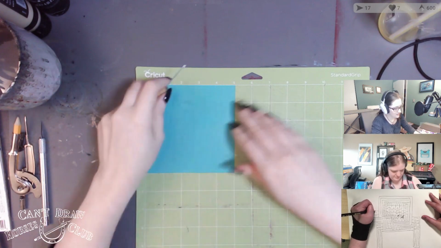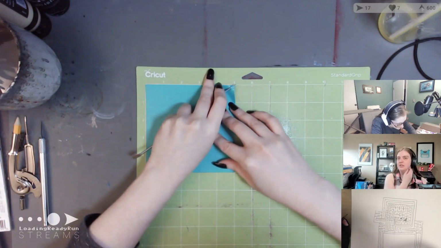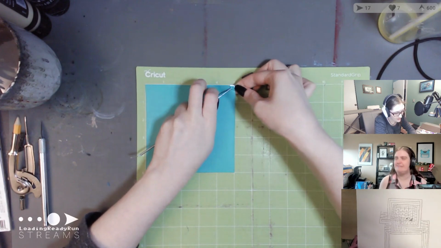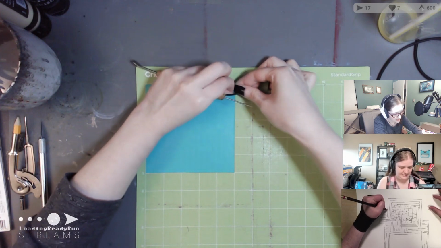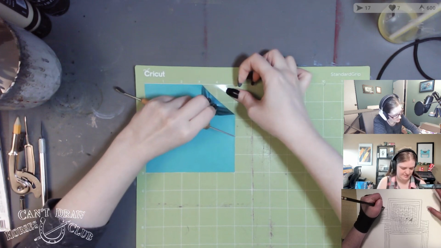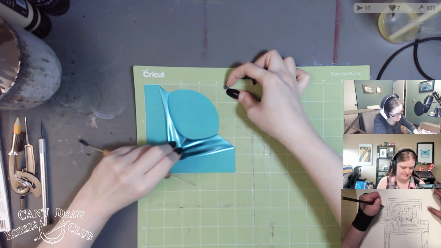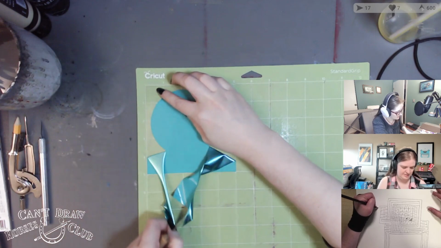Okay, so I'm just gonna stab somewhere outside of the design, and you have to separate the vinyl from the acetate backing. And when you do that, if it's cut correctly, your design appears.